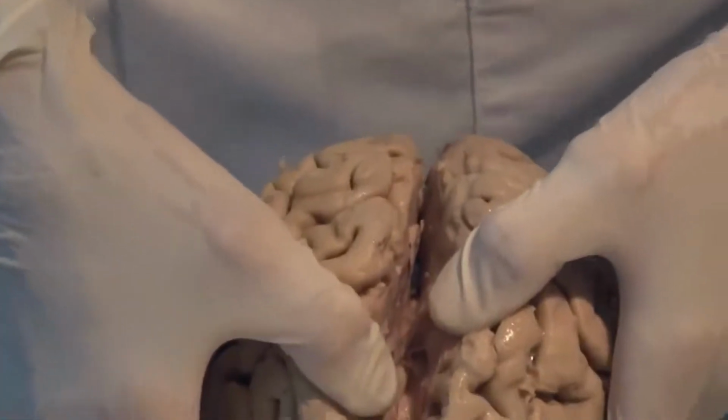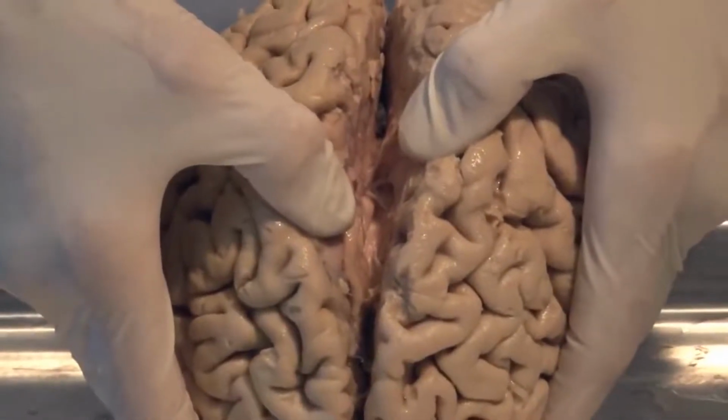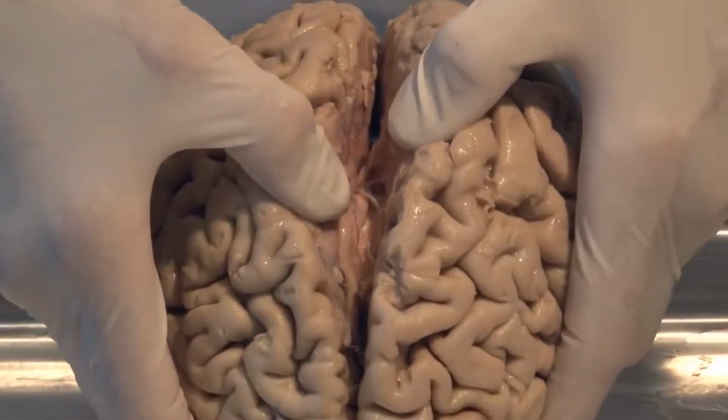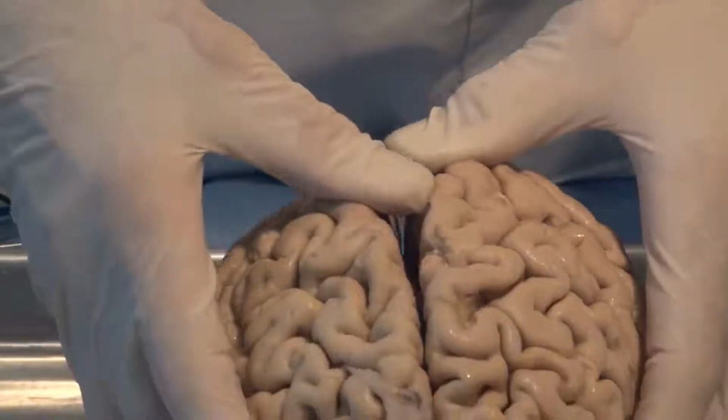but right now I just want to point to the fact that the two hemispheres are held together by a large band of fibers called the corpus callosum.